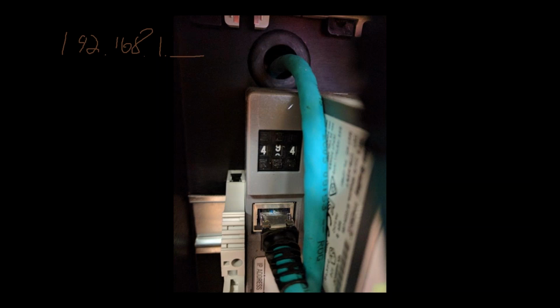So in some of our trainers it would be 002. The IP address for that would be 2. So be wary of that.